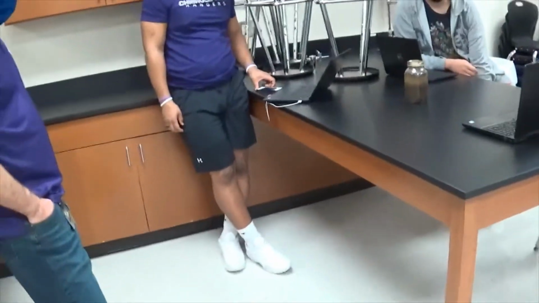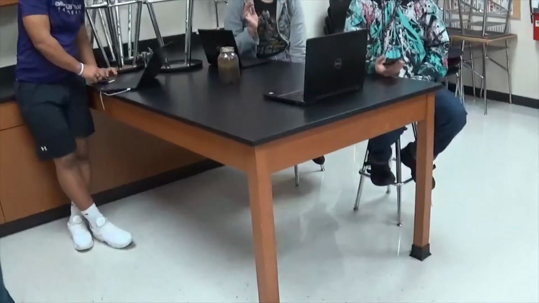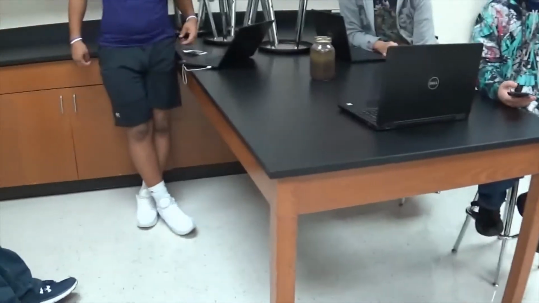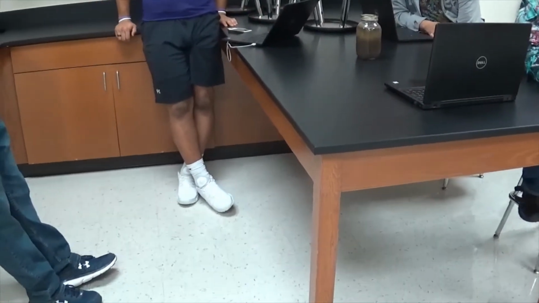Okay, what about sand would make it go to the bottom? It's mostly rocks. Remember, all soil is different size rocks or minerals. So what is it about the size that would make it go to the bottom?